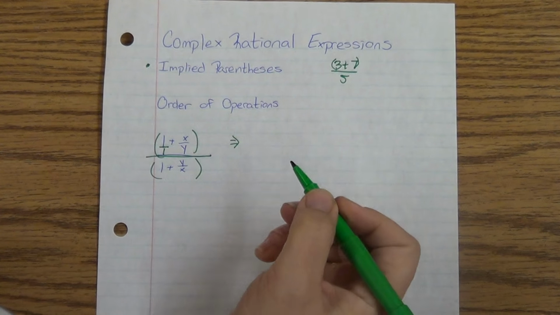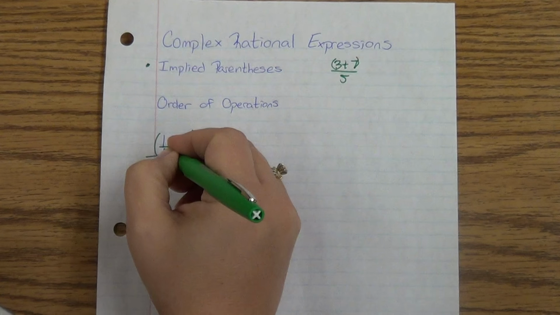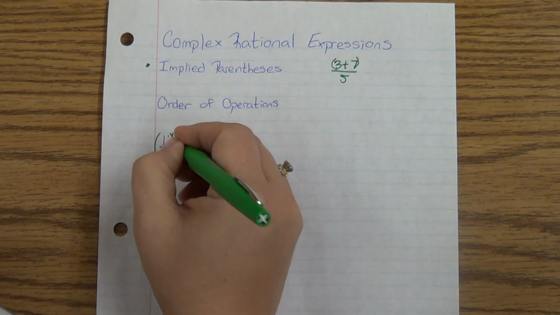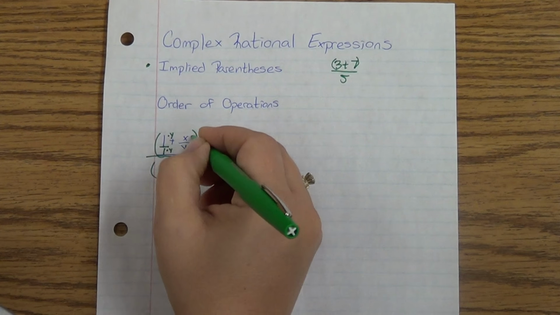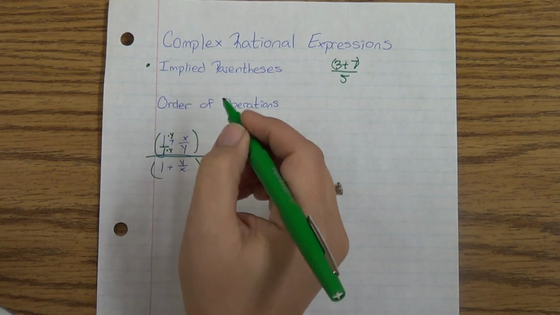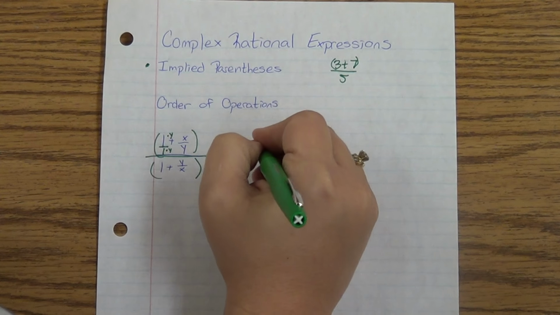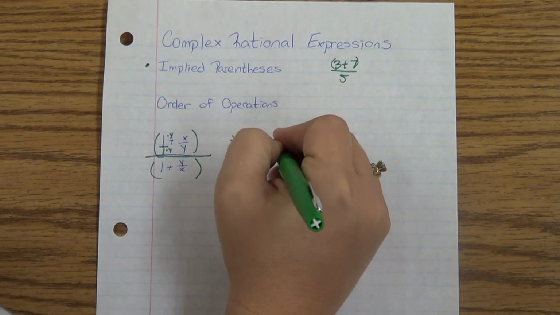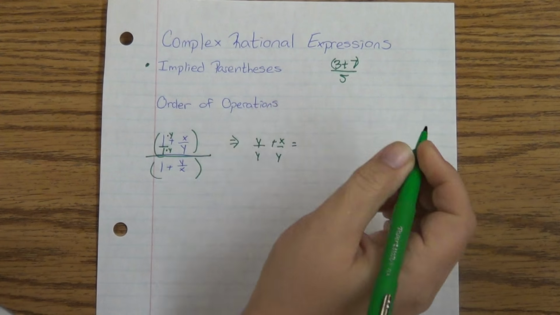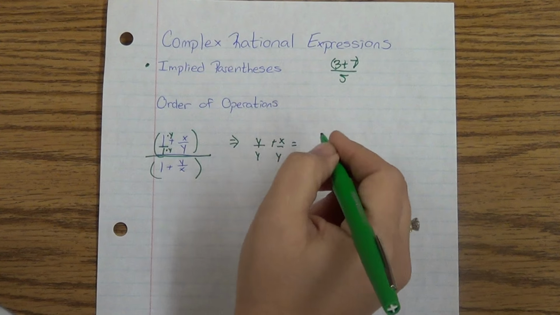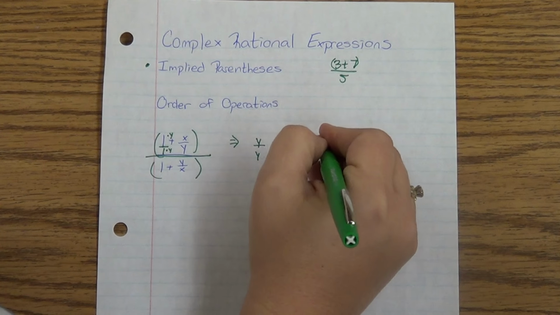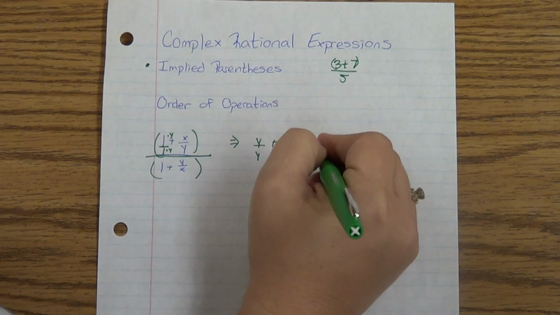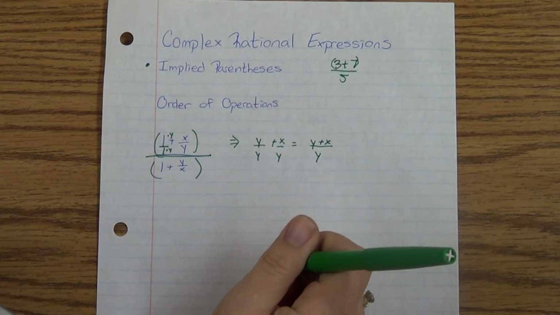So right now, the denominator of that one is 1. So we would need to multiply this by y over y. Could we multiply that one by 1 over 1? Sure, but there's already a 1 in front of that y. So we would end up with y over y plus x over y. These on the numerator are not like terms, so we just end up making that y plus x over y.